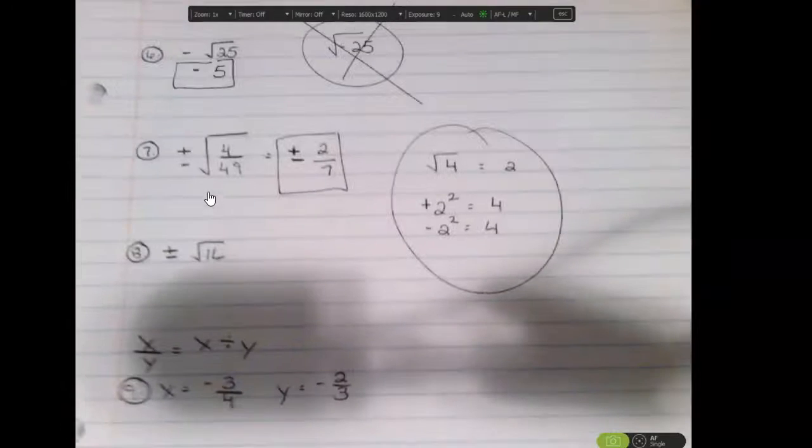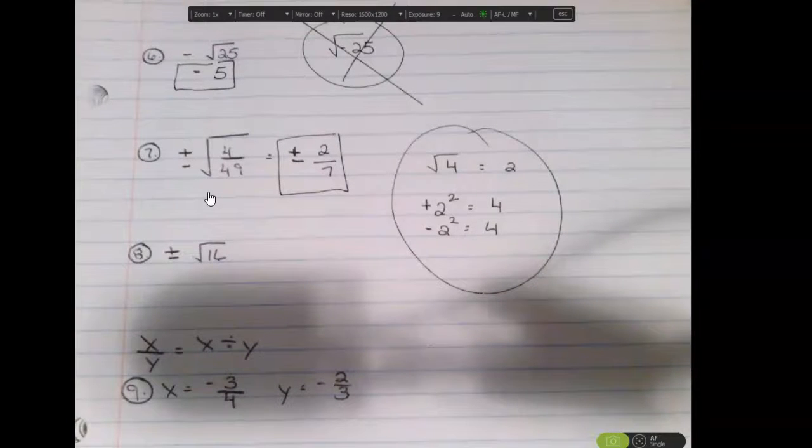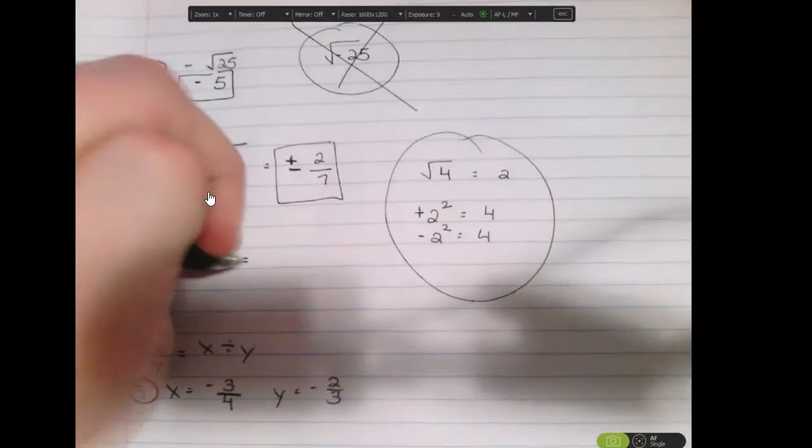Let's move into number 8. So number 8 is very similar to number 7 in the aspect of we have the plus or minus, but it's different in that it's not a fraction. It's just a whole number underneath the radical. So I'm going to simplify that radical.